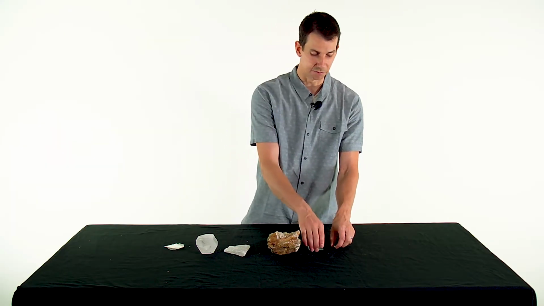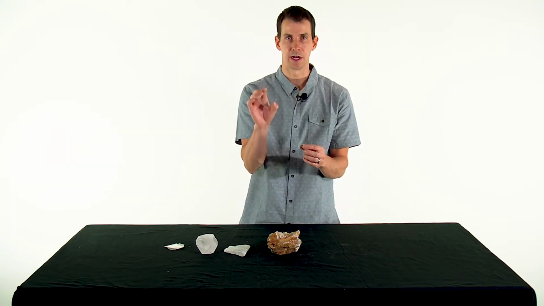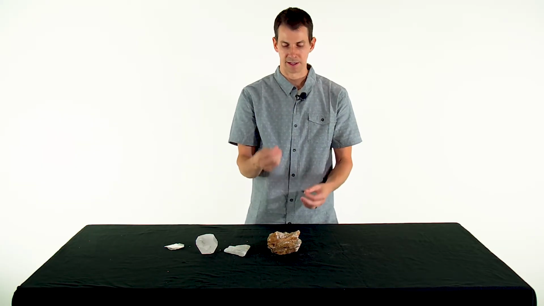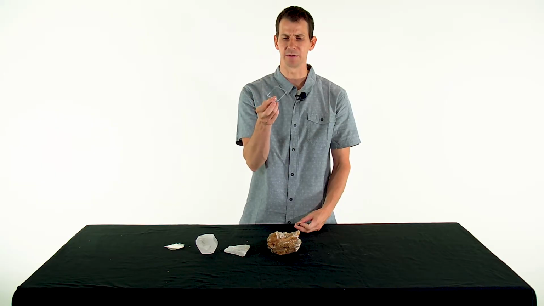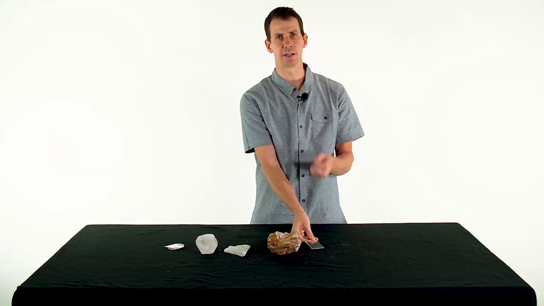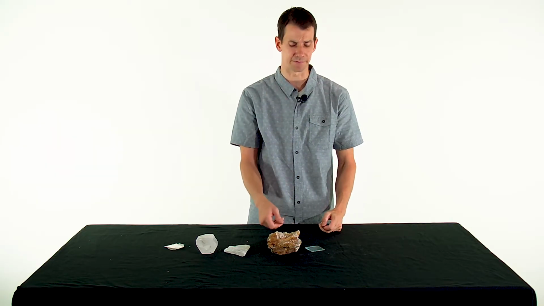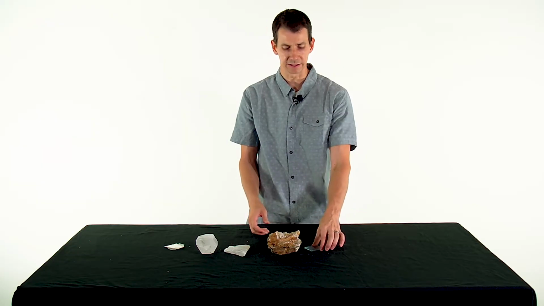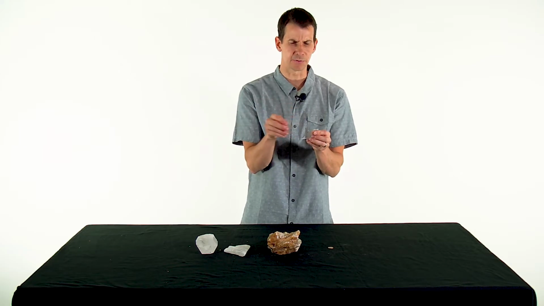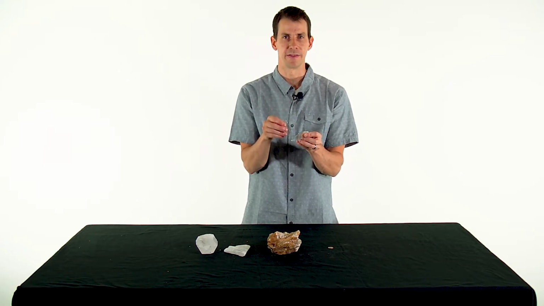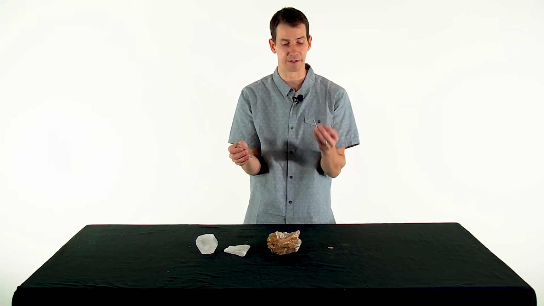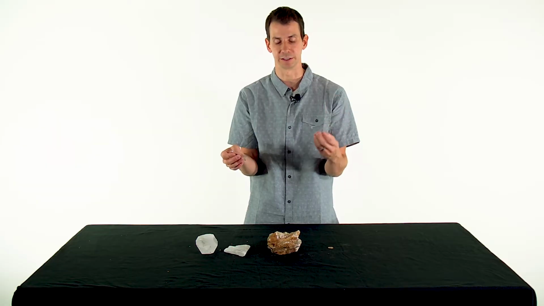Now let's determine each of these minerals' hardness. To do that, I have brought with me 3 different tools: a glass plate, a penny, and my fingernail. On a scale from 1 to 10, the glass plate ranks at about a 5.5 or a 6 in hardness. The penny about a 3, and my fingernail about a 2.5. If I can scratch the tool with the mineral, that means the mineral is harder than the tool, and vice versa. If the tool scratches the mineral, then the tool is harder.